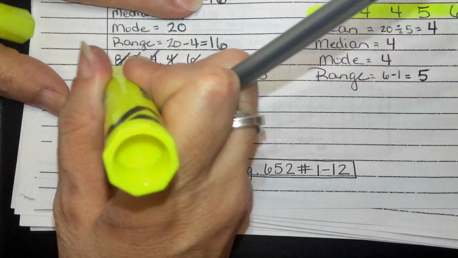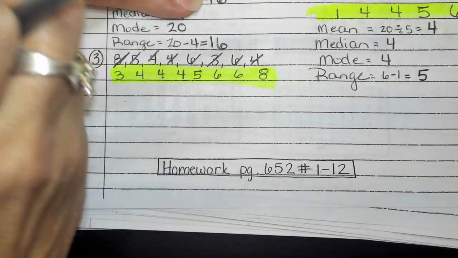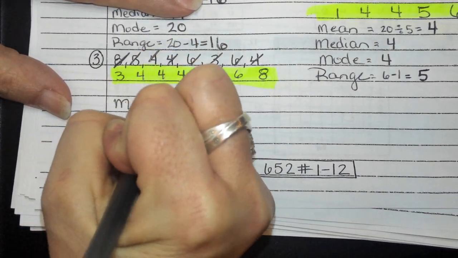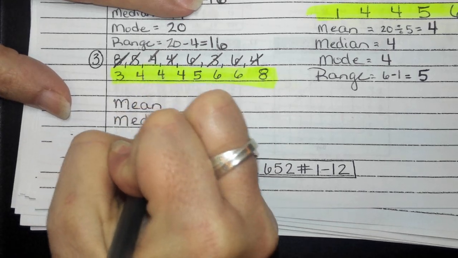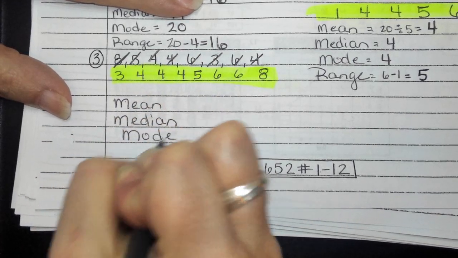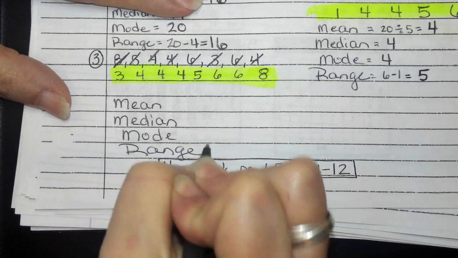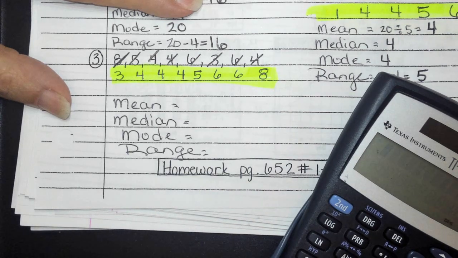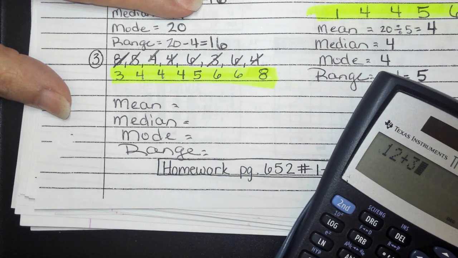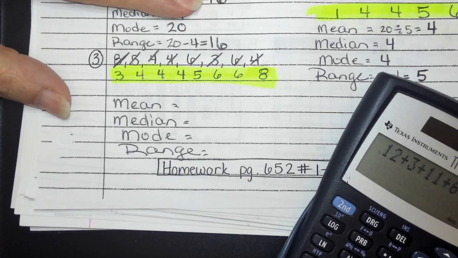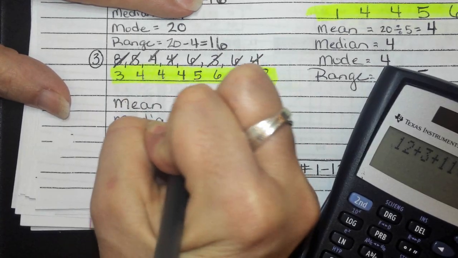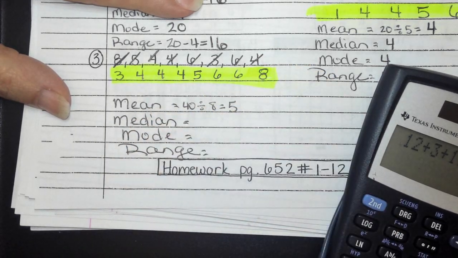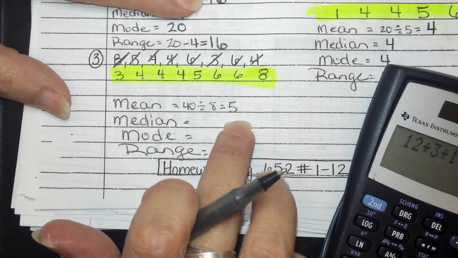Okay. Here we go. So that's the numbers I'm working with. I need mean, median, mode, and range. One second. Okay. Okay, so yeah, 40 divided by 8 equals 5. So my mean is 5.